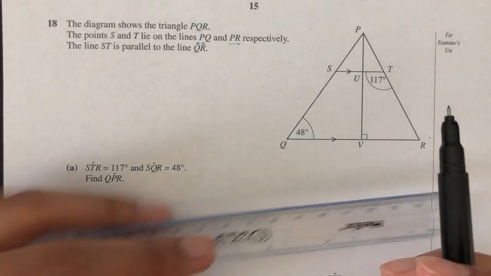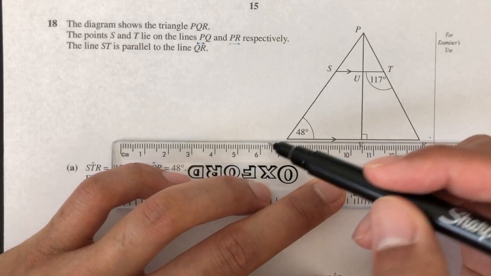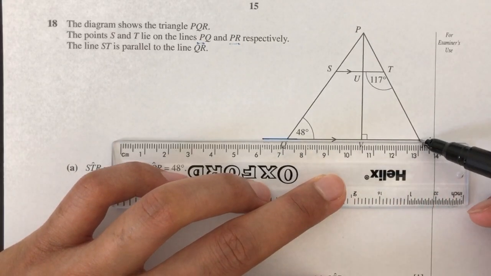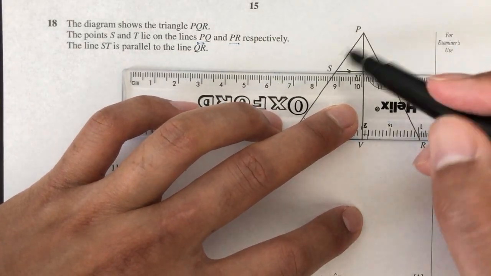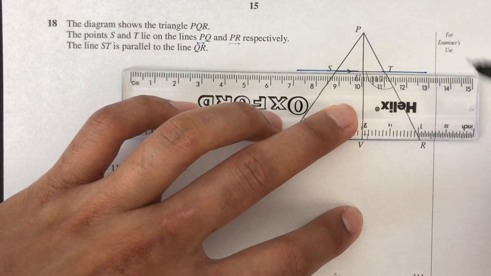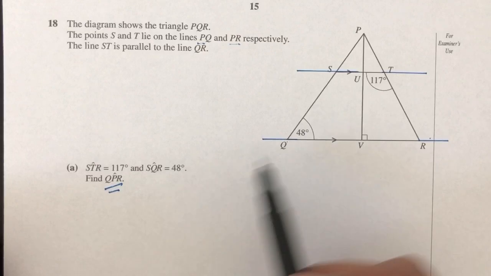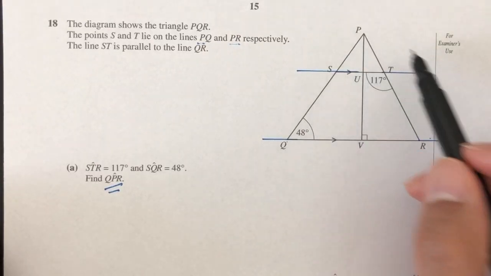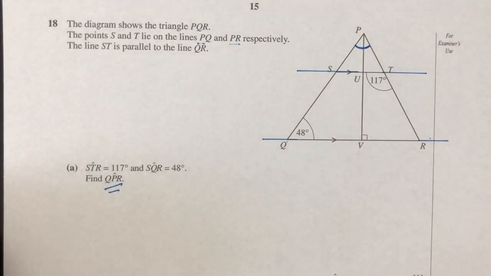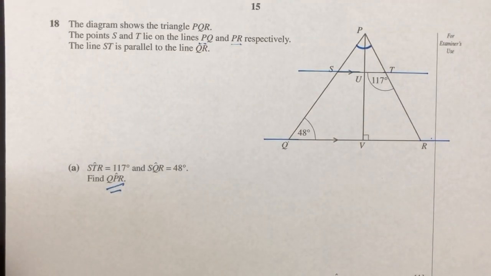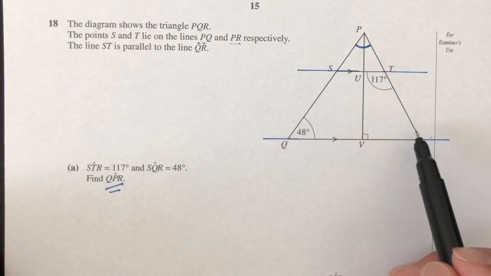So what I like to do always is, I like to always extend those lines a little bit just to see what we can derive. So I like to extend this one and this line as well. Okay. So question here is find the angle QPR. So QPR. So find this big angle here. So how would you find this angle? So let's have a look. So here we have 48. So what should be this one?